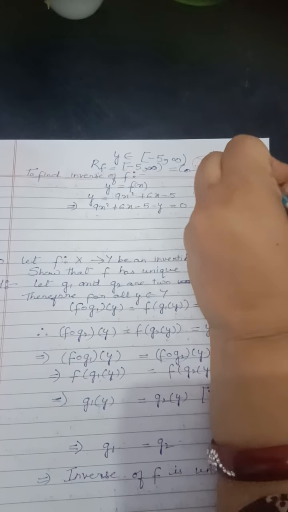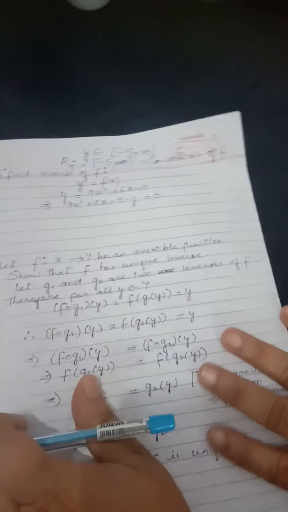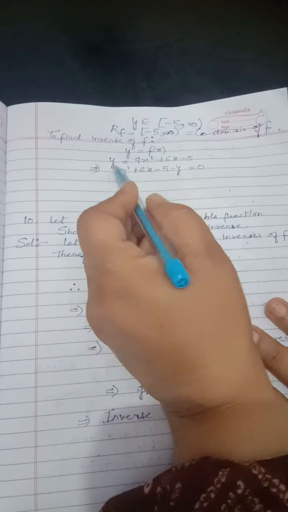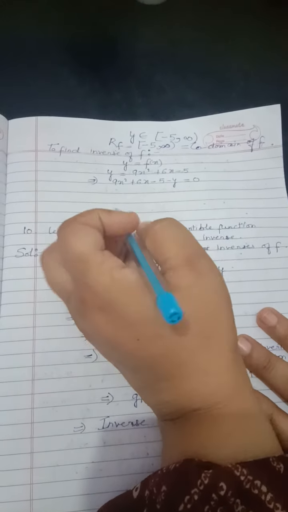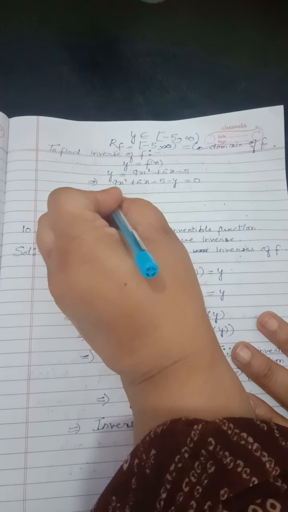And now we have to find the inverse of f. y is equal to f(x), y is equal to 9x² + 6x - 5. Here also we have to find the value of x.